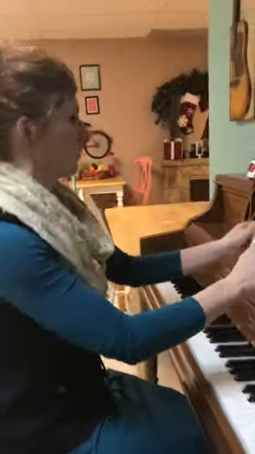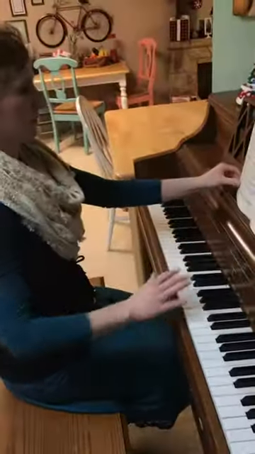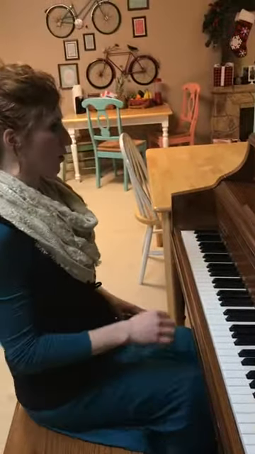Okay, A Mighty Fortress. Let's see here. I'm going to octave my bass, put my chord in my right hand.